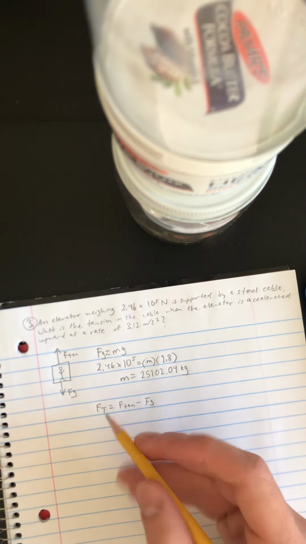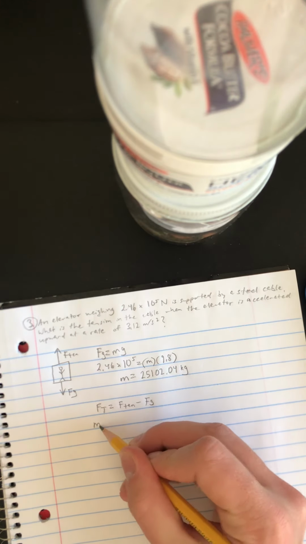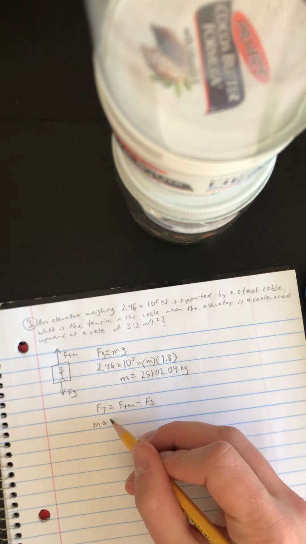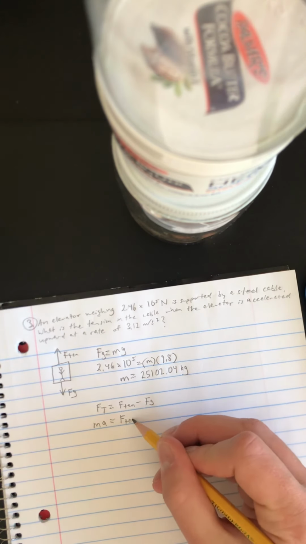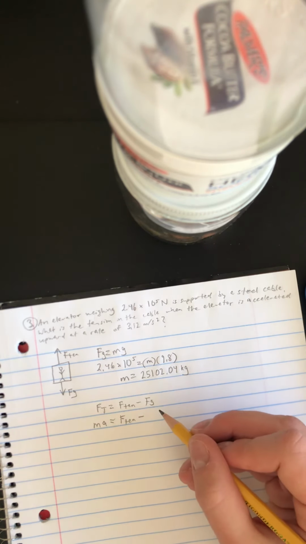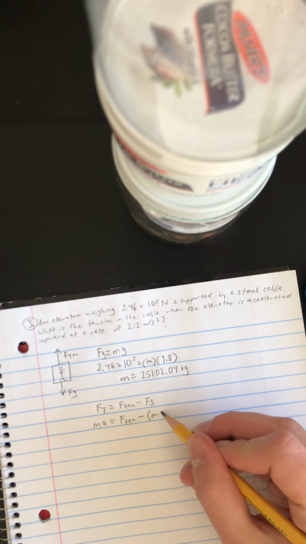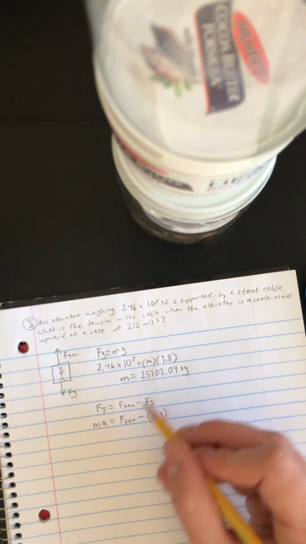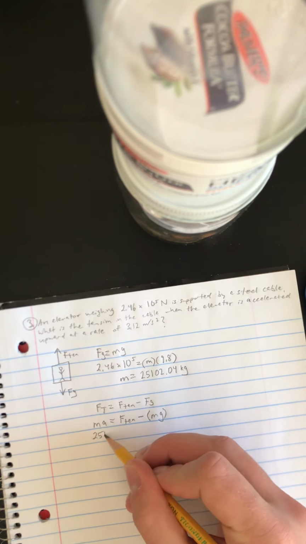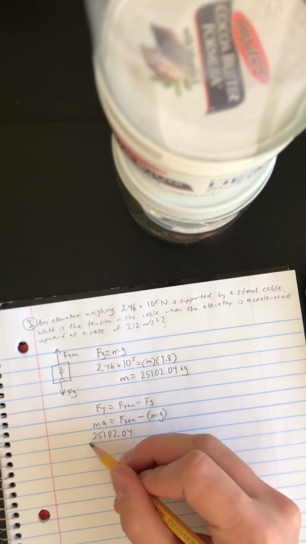And the total force is equal to mass times acceleration, which is equal to the force of tension minus Fg, which is from the previous equation, mg. So for mass, we can sub in 25,102.04.